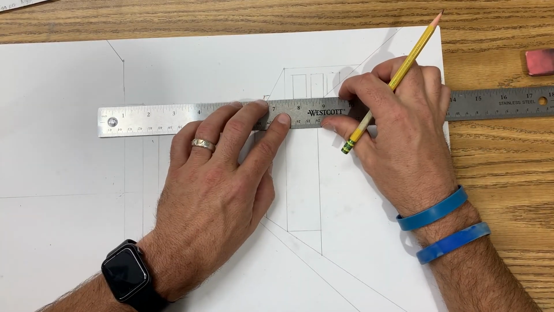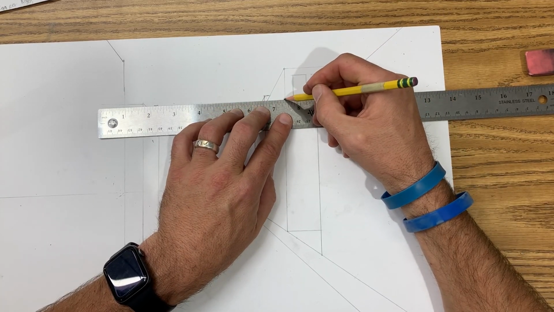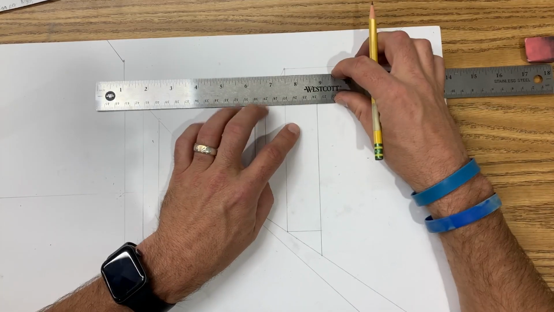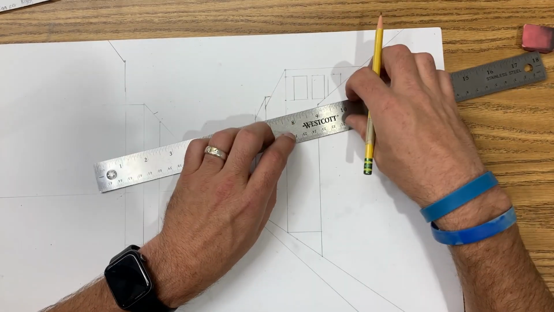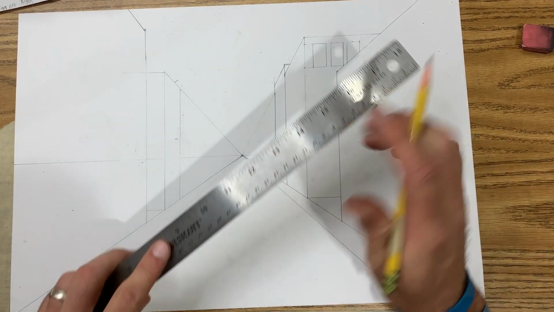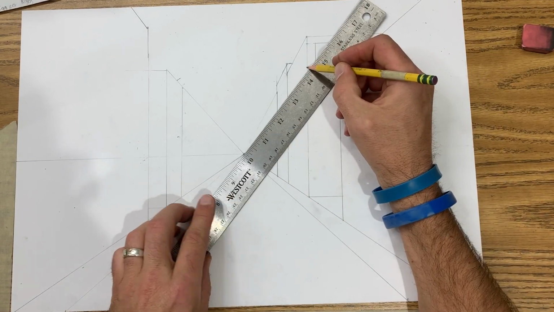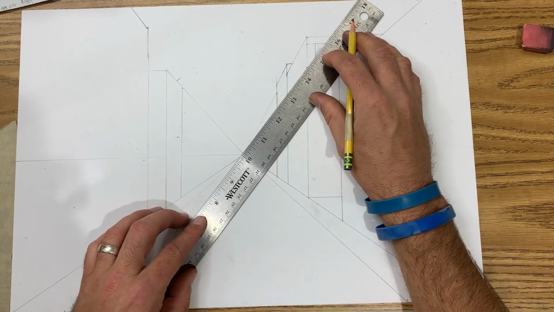is I would extend this line to this corner. So that would be the bottom of the windows. Extend it to this corner. That would be the top of the windows. So again, bottom vanishing point. So on this wall, they need to go back to vanishing points.